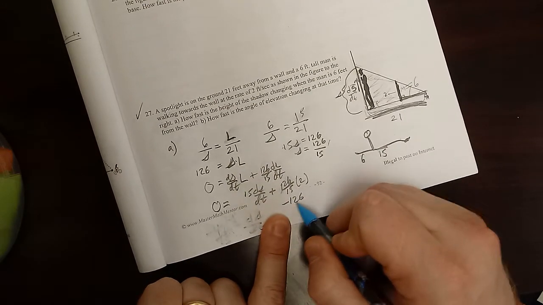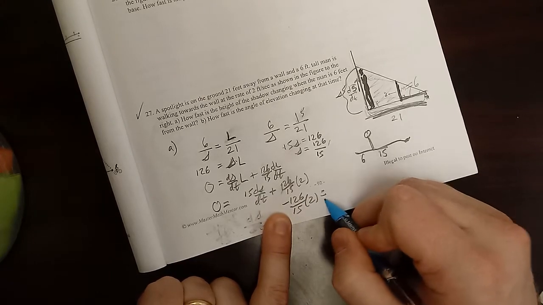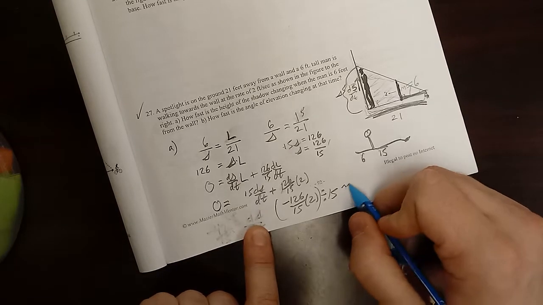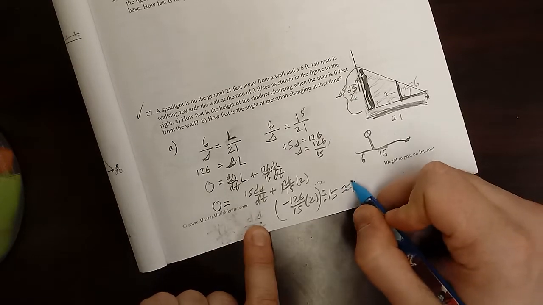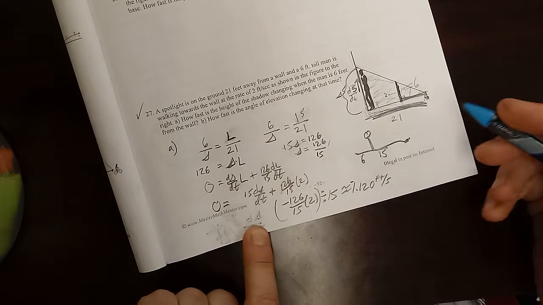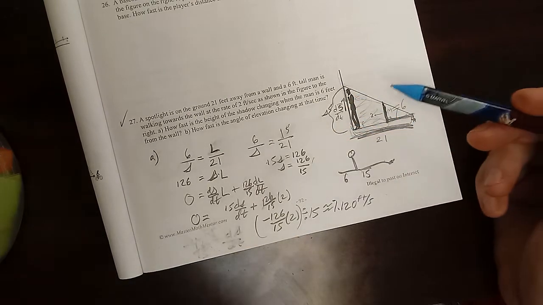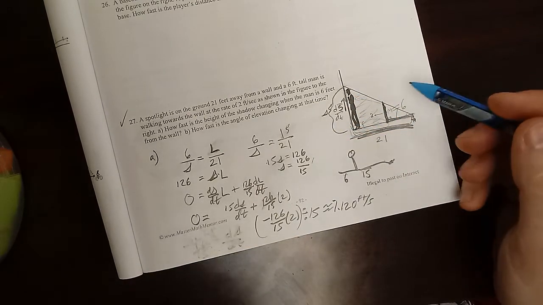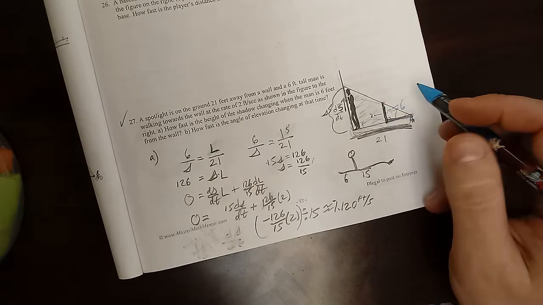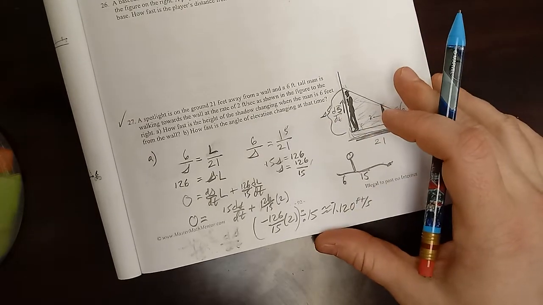We'll get negative 126 over 15 times 2. Then we'll divide that by 15. We'll get some number. It's approximately negative 1.120 feet per second. Okay. Now S is the angle of elevation changing at that time. So what we could do then is, angle of elevation is going to be the angle between this and the guy's head, or this and the top of the shadow. Doesn't really matter. Do some trig.